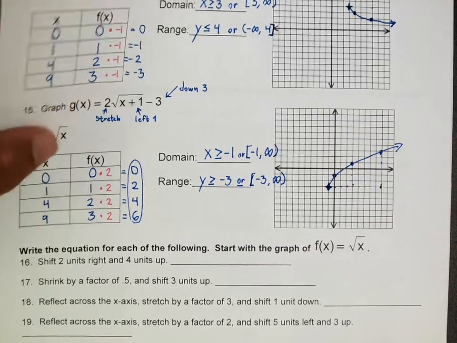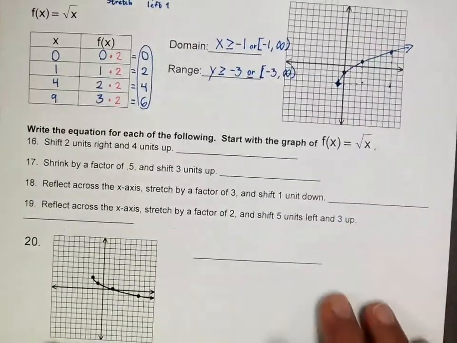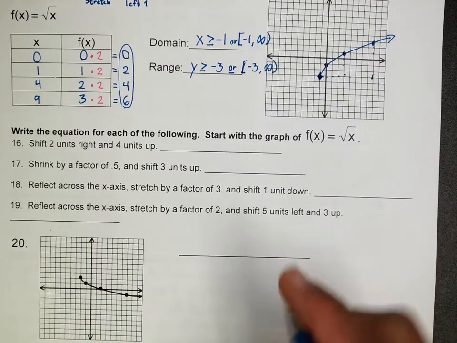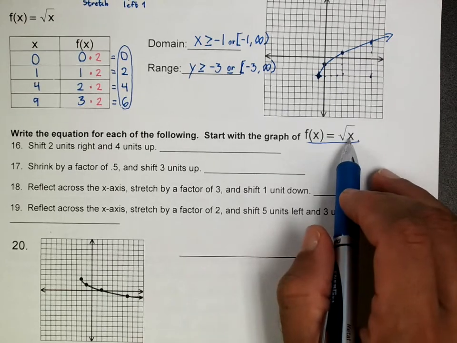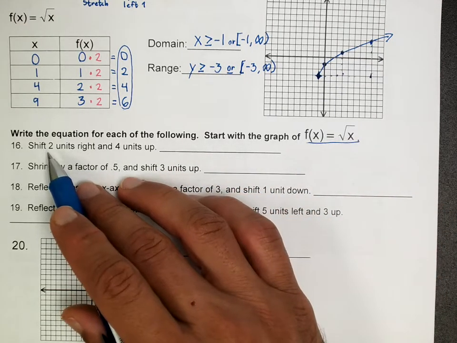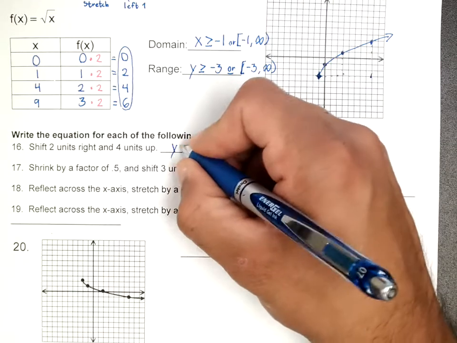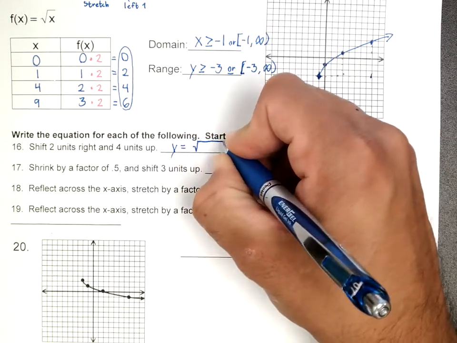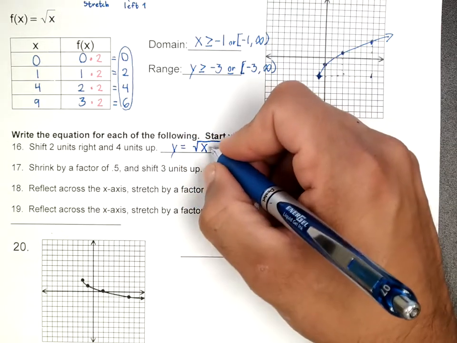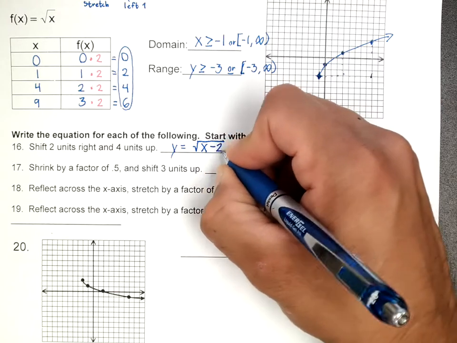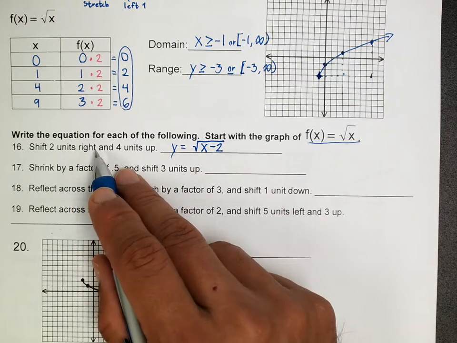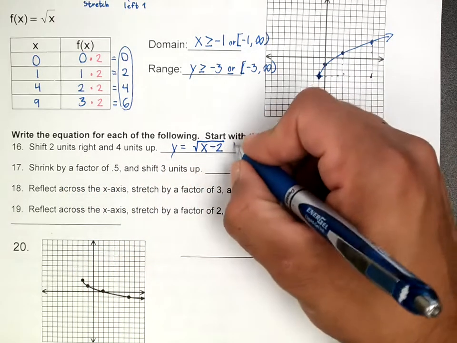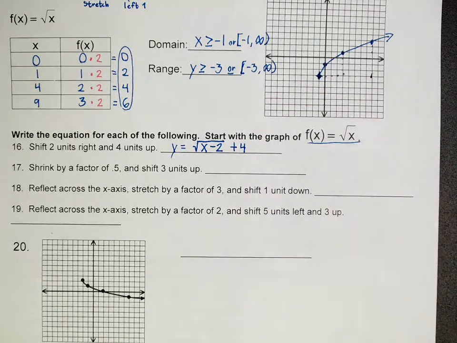Now, if they're making you write an equation, all right? Write an equation, and you're going to start with this. All right, so remember, this is the parent function of square root of x. Now, if they tell you to shift 2 units to the right, that means that y is equal, remember, 2 units to the right means that when I have an x minus 2, remember, because I want to write whatever is opposite of this, right? If it says right, I'm going to go left. And 4 units up. Make sure that that 4 units up needs to be outside the square root. And that's it for that one, okay?